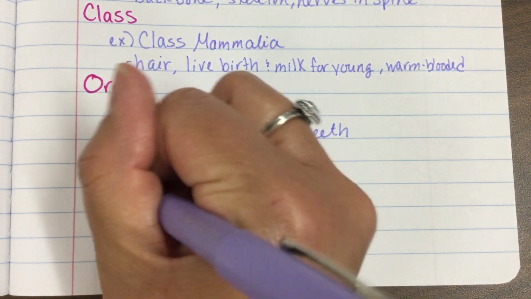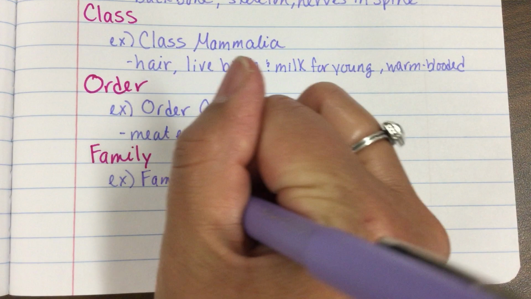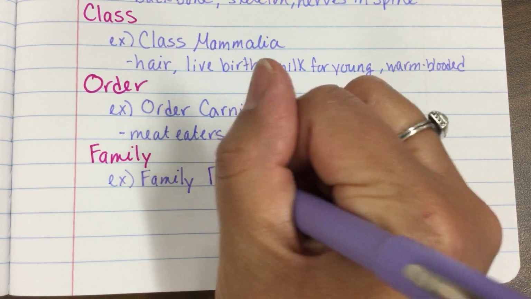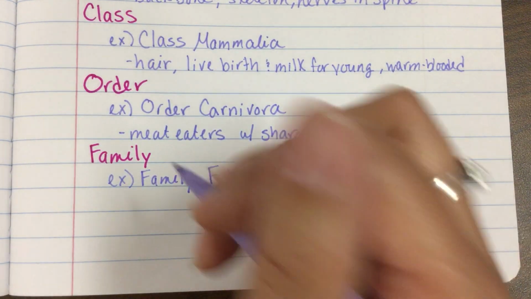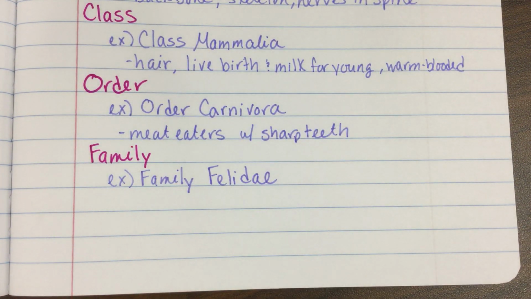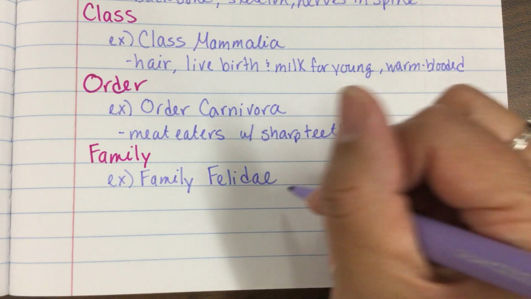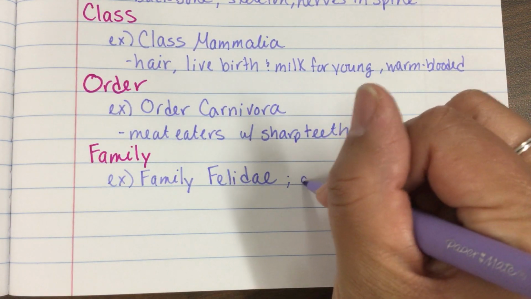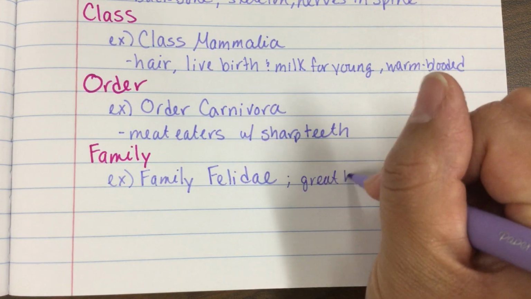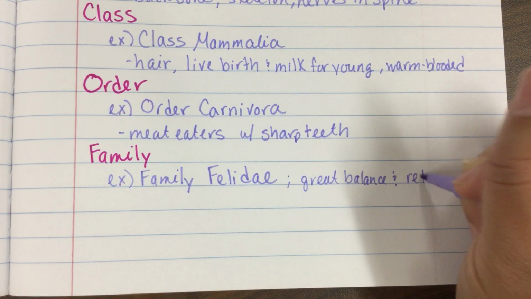So for example, I can have family Felidae. So family Felidae, we're talking about our little felines. If you think about it, a feline's a cat. I'm actually going to write it over here because I'm worried I'm going to run out of room. So family Felidae, they have great balance and retractable claws.